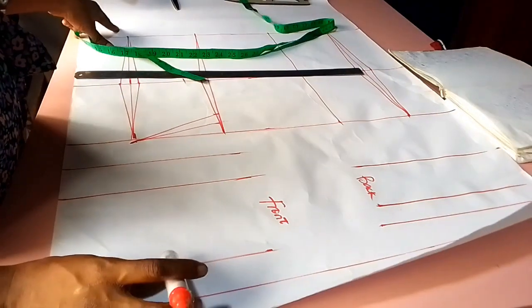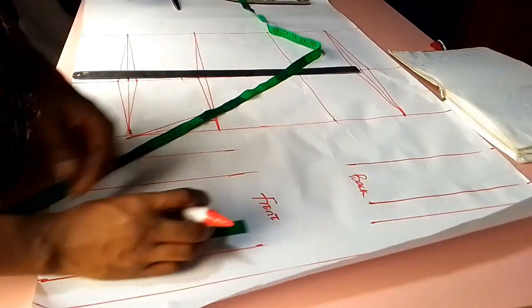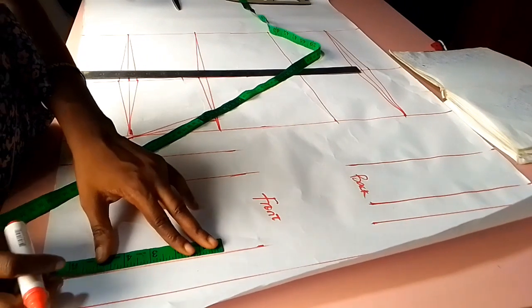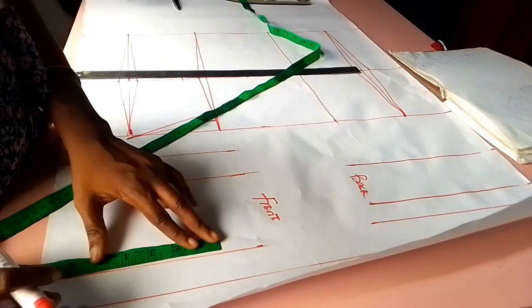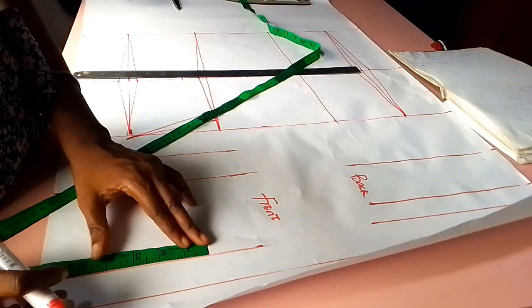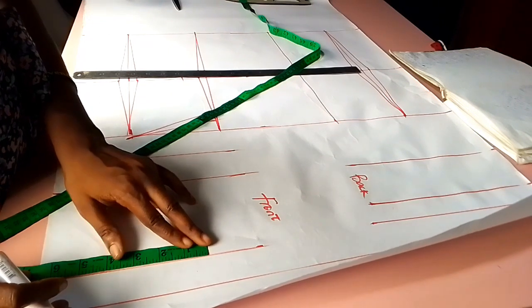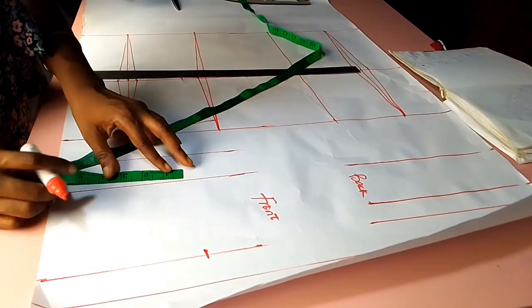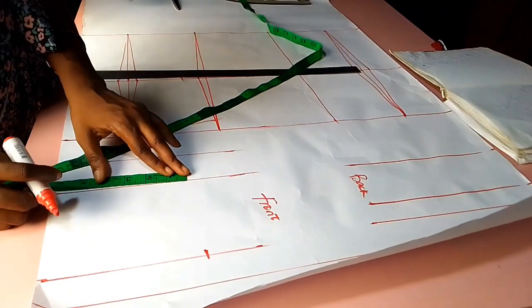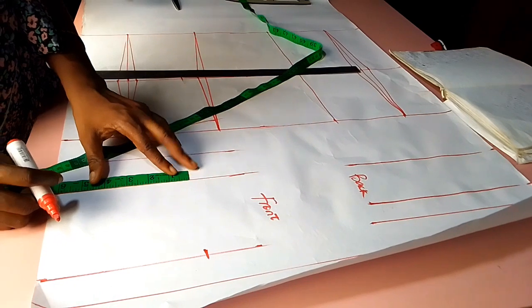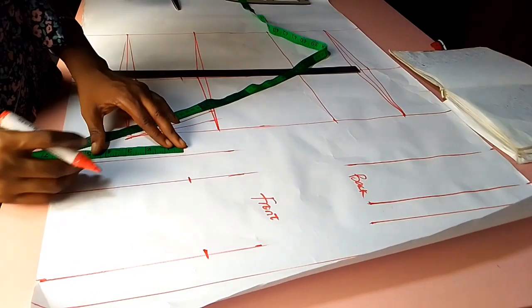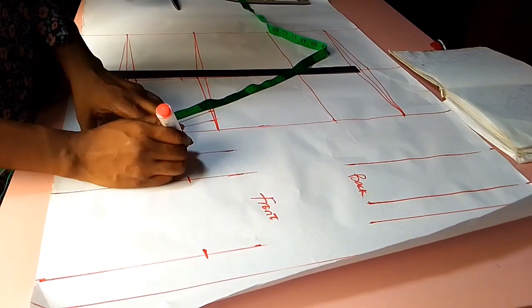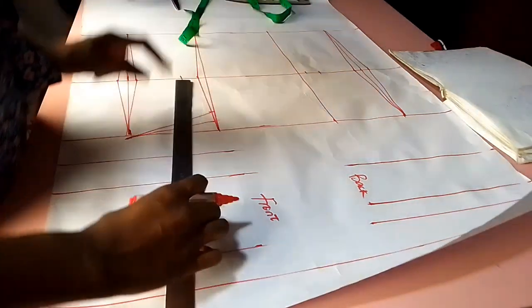Now we are not done with the measurements yet, so we are going to measure our front shoulder measurement. Mine is 12.5 divided by 2 is going to give me 6.2, whatever I have here. So my cross chest is the same thing. It's not standardized, please note, but this is my own measurement. Yours might be 14 for the shoulder front.